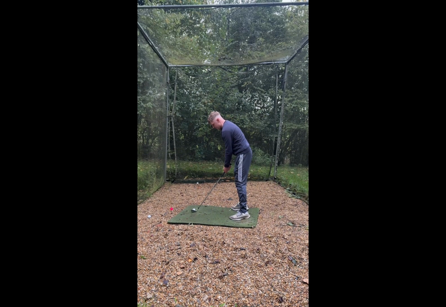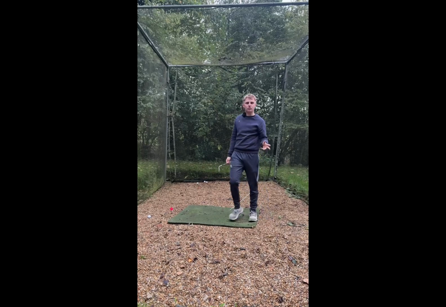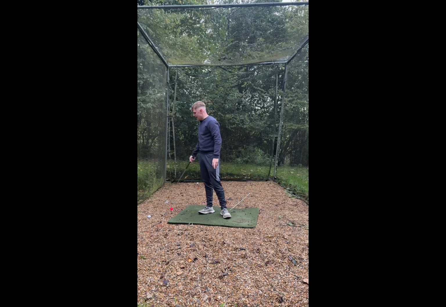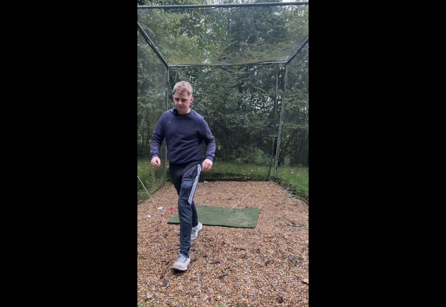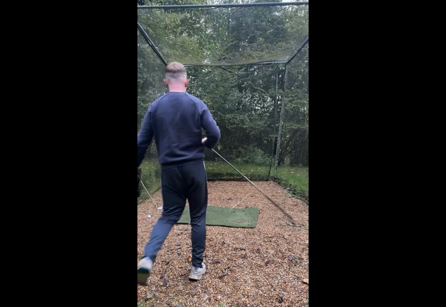I've got the toes up in my lead foot here and through, and that's then going to help me. I can really feel like there I'm hitting a bit more of a fade. I feel like my hands are arcing in, the club head staying a little bit outside of my hands. That's going to slow down the face release, and that's going to start to get you hitting a little bit more of a fade. Now, if I grab my driver, it's exactly the same thing with the driver.